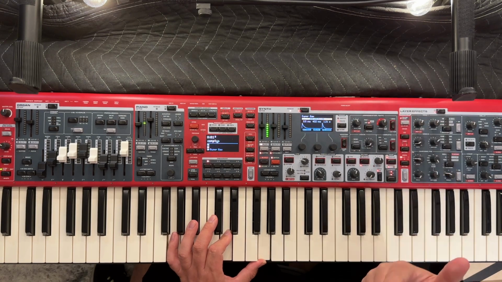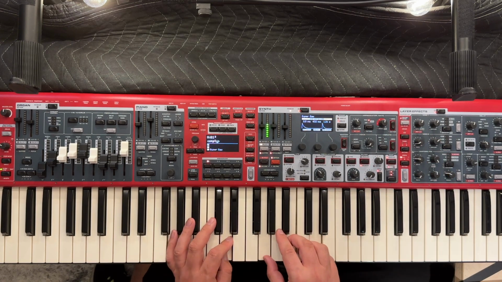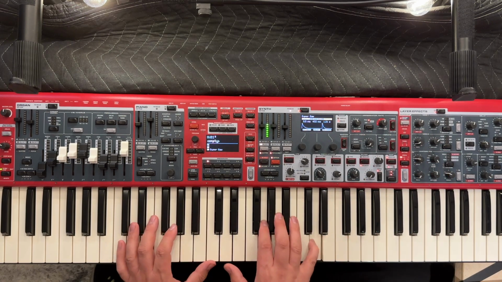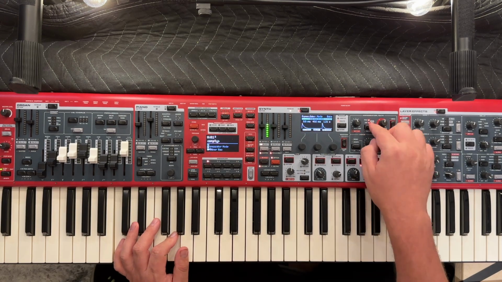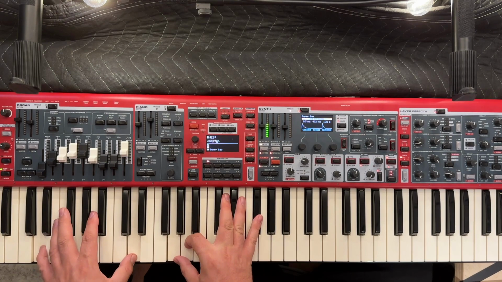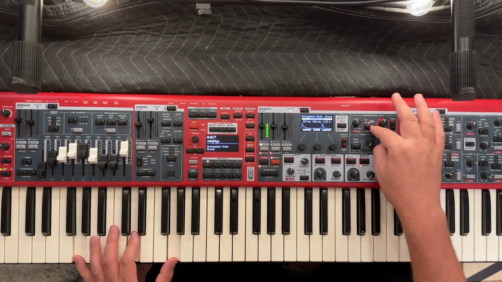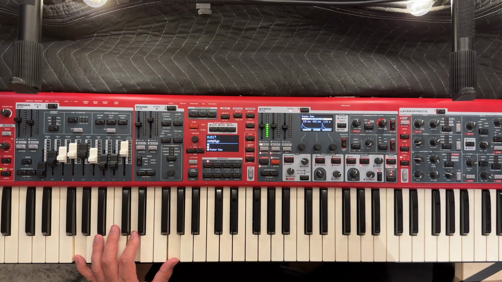And in the Nord Stage 4, you can adjust it so that it plays all the sounds at the same time. Or you can even adjust it to be a gate, so it turns on and off. That's almost like a slicer effect then. It's kind of cool. Most of the time you're going to want to just use the arpeggiator.